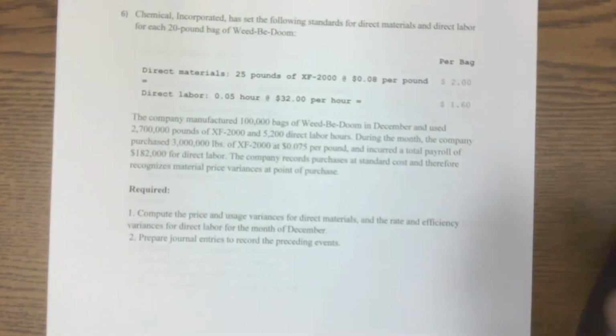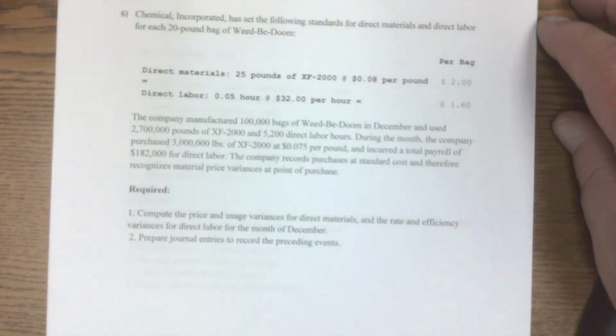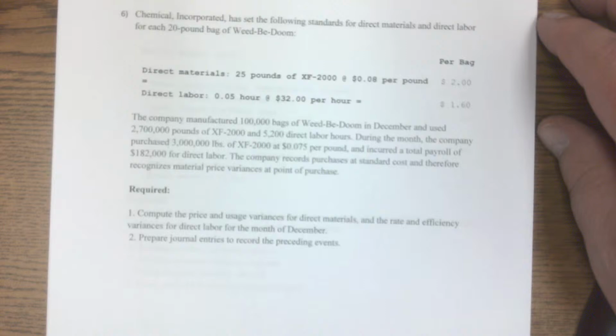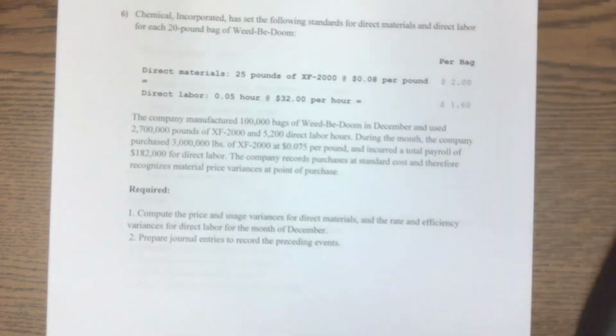Number 6, Chemical Incorporated has set the following standards for direct materials and direct labor for each 20-pound bag of weed be-doom. So you need 25 pounds of XF 2000 at 8 cents a pound is $2. Direct labor is 0.05 of an hour at $32 an hour for $1.60.